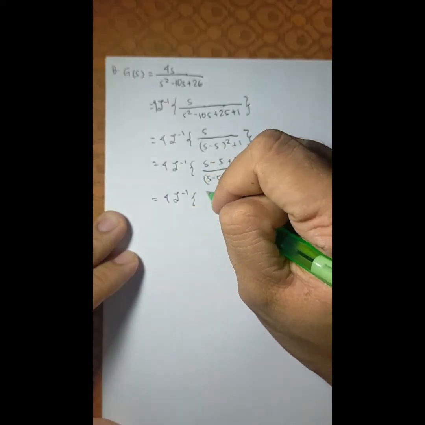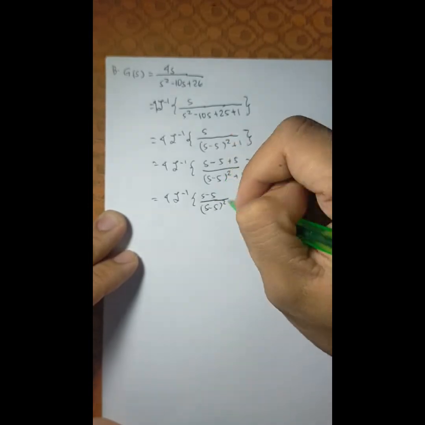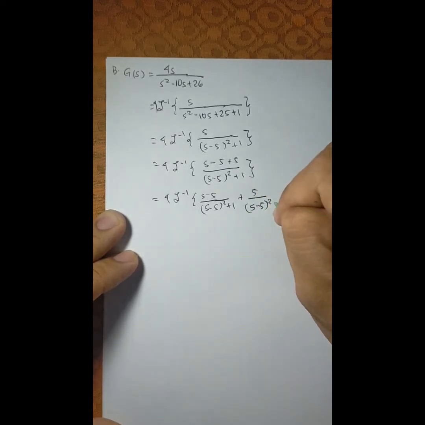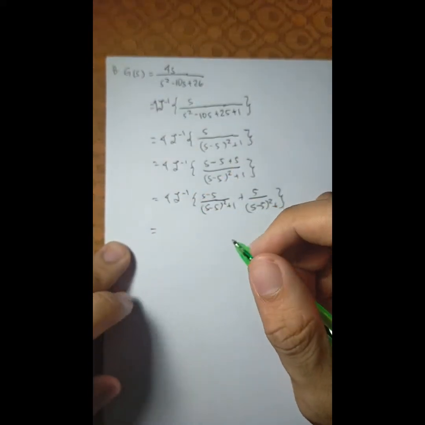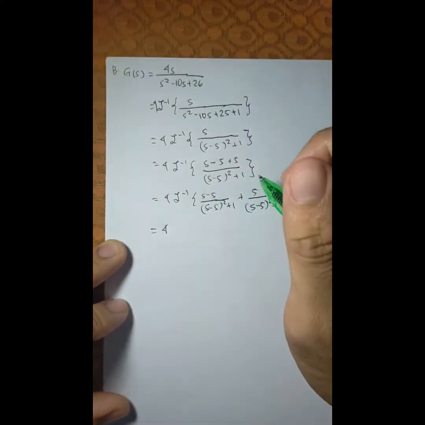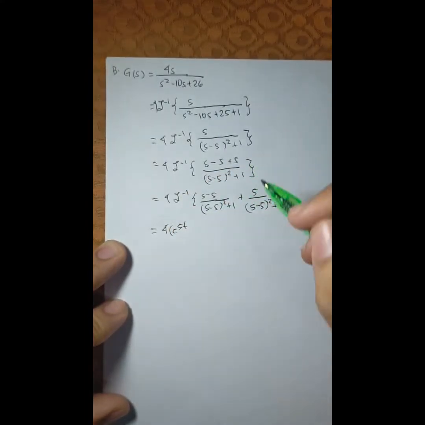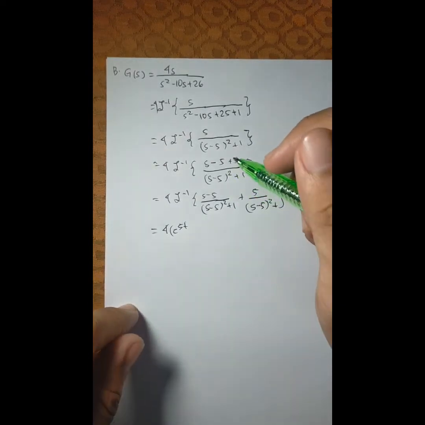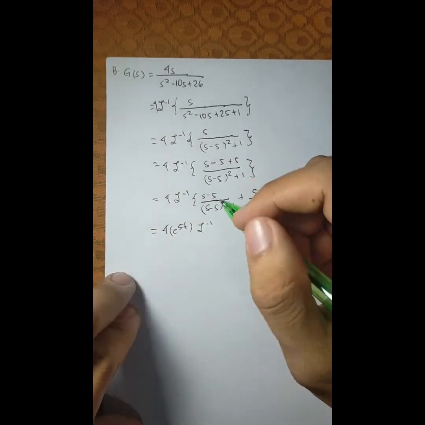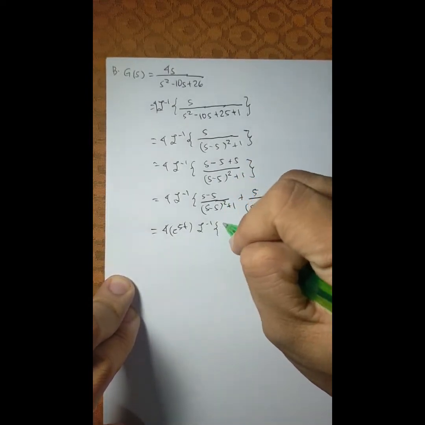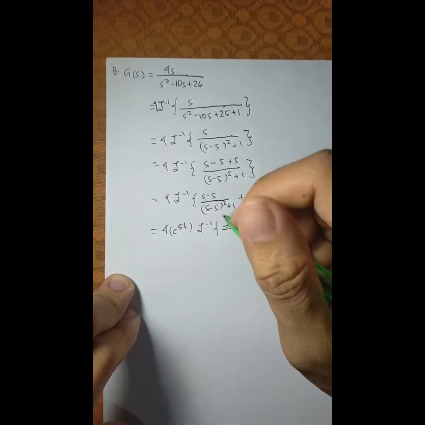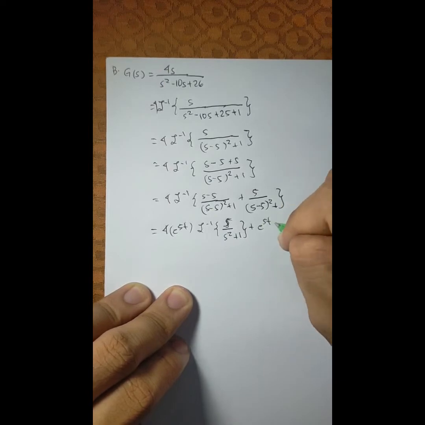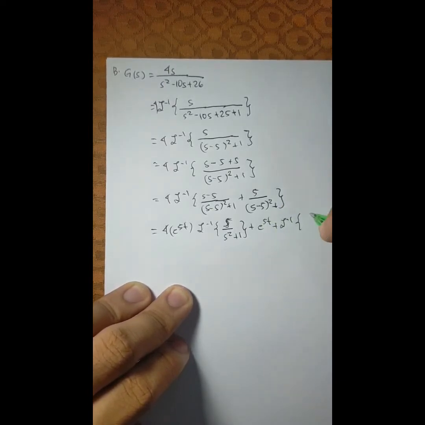We have (s minus 5) over (s minus 5) raised to 2 plus 1, plus 5 over (s minus 5) squared plus 1, and we can have 4 e raised to 5t, because of this 5 over s minus 5, and we have inverse Laplace transform of s over s squared plus 1, plus, and this is also e raised to 5t, inverse Laplace transform of 1 over s squared plus 1.